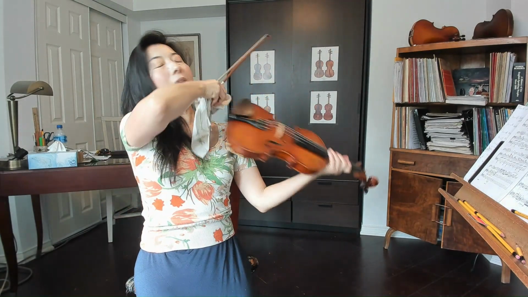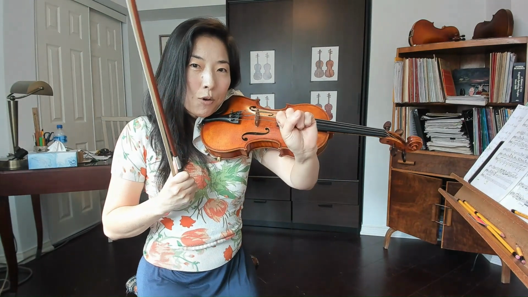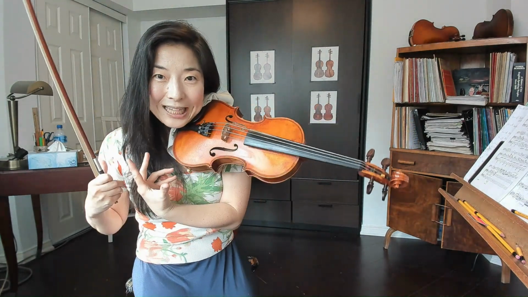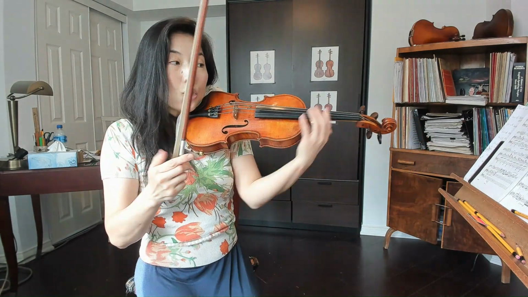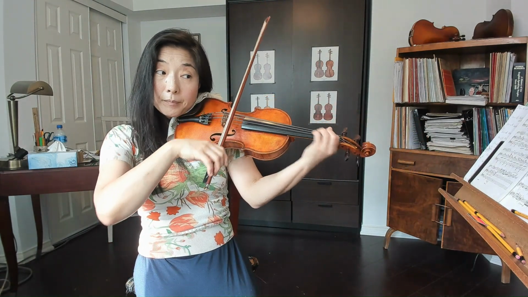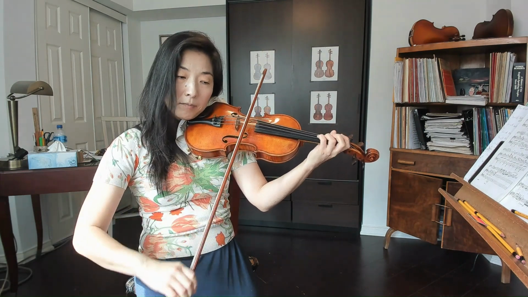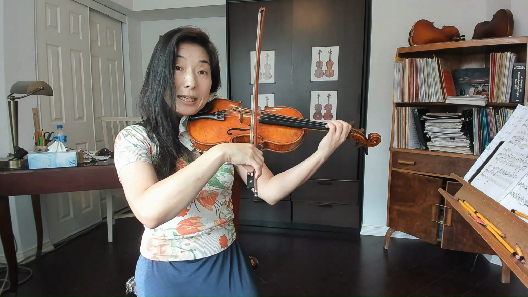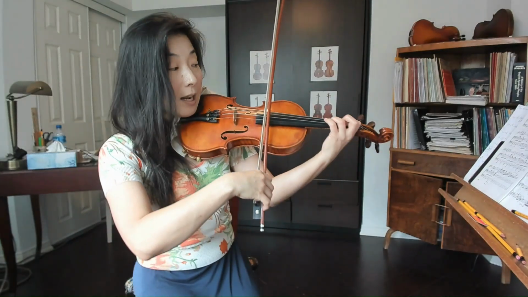I personally prefer to make it even more of an exaggeration. I bring the more important note out even more, and then the less important even softer, because I'm playing double stops, so I have to make it even softer. So here. Then I tilt the bow, make it very light, and bring my bow contact point to 5, very light.